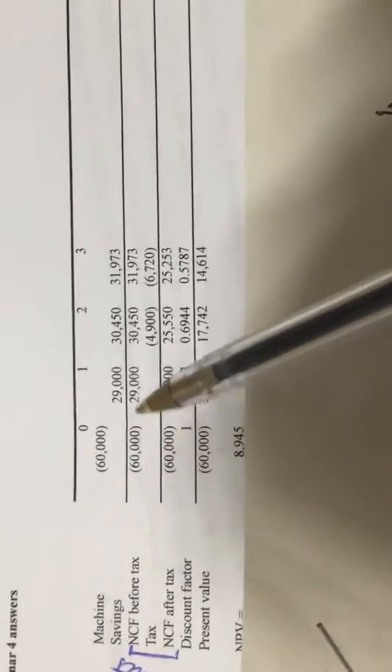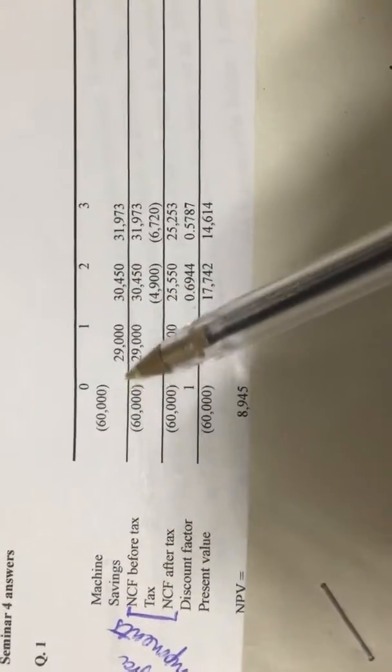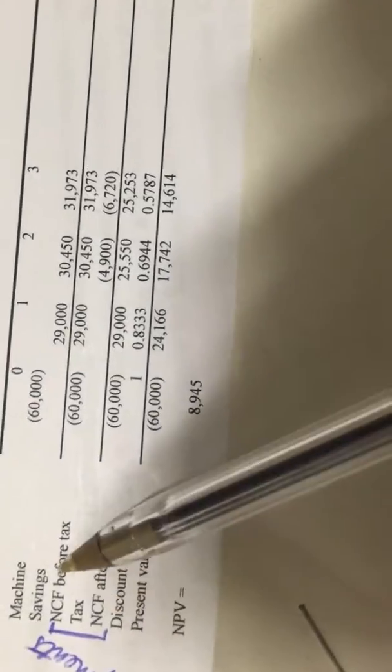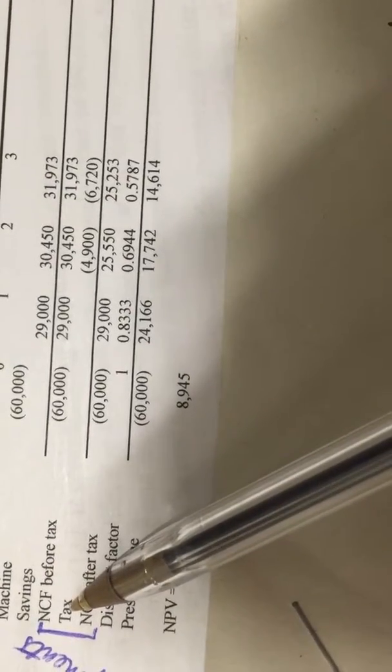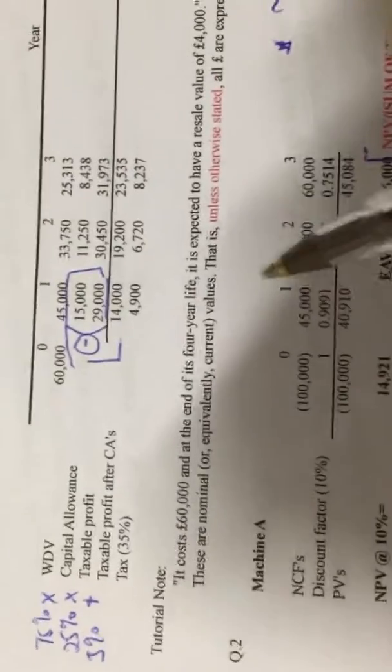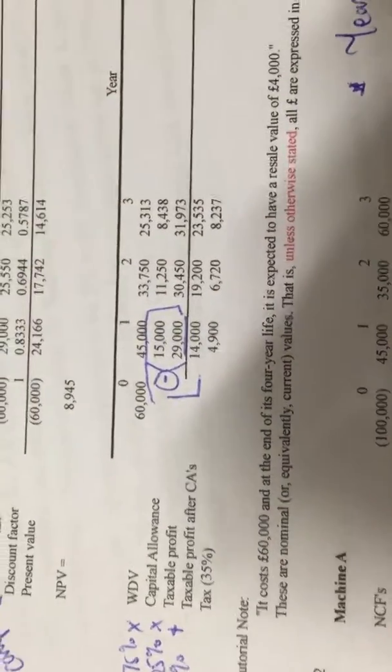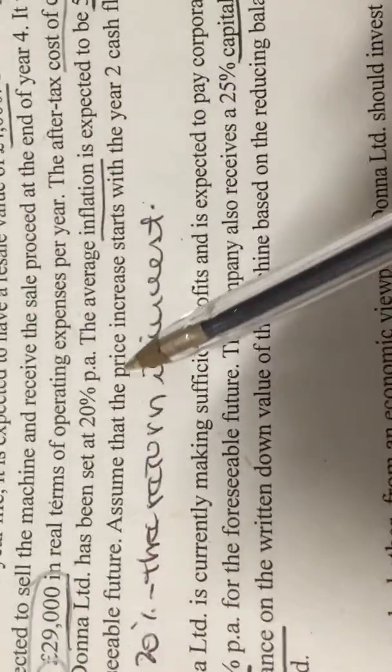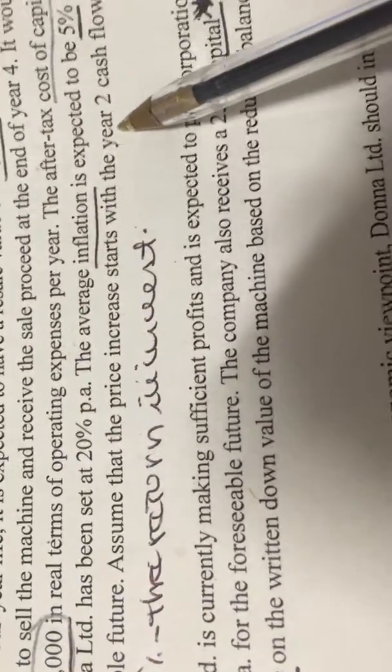So these values here, this step is very important to make sure you don't miss out on any extras in the question. Then after your NCF before tax, you take away your tax, which are the values which we calculated over here. But then also note in the question that it says the price increases start with the year 2 cash flow.